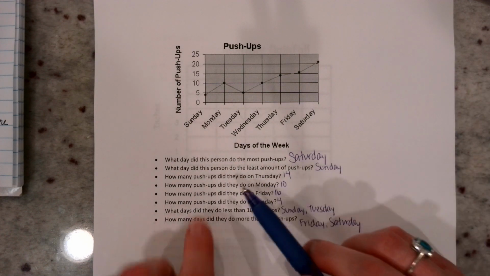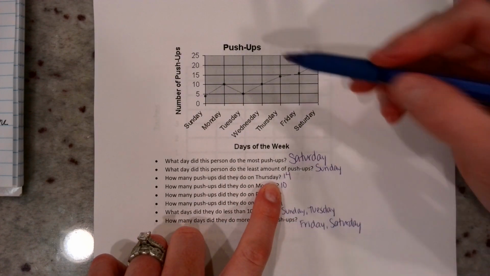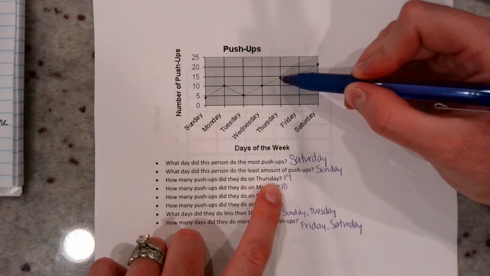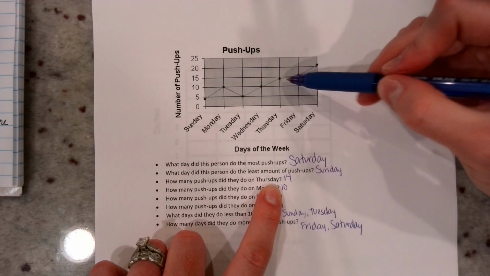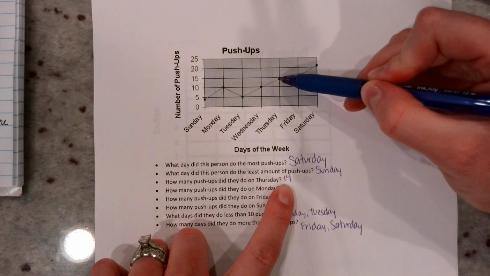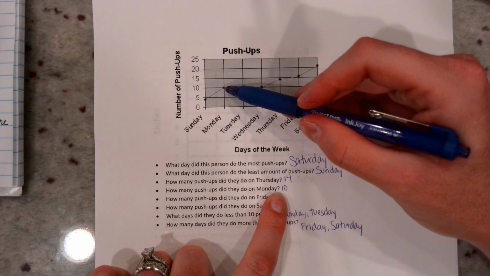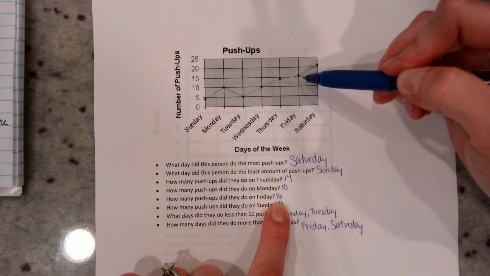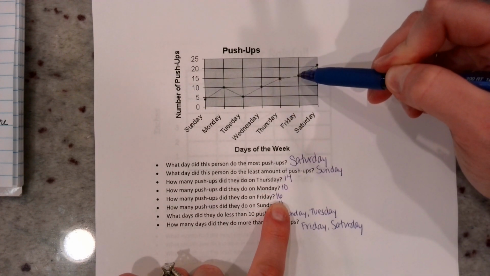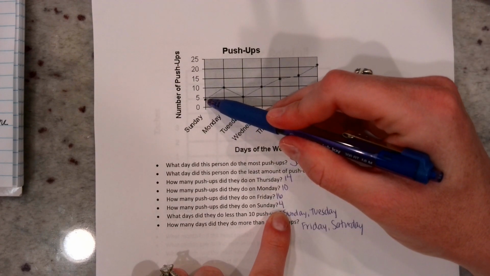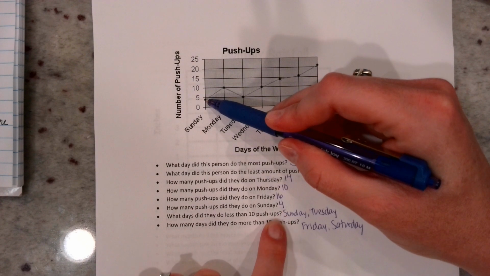I want to look at how many push-ups they did on Thursday. So looking really carefully at that, you see it's just a little bit below 15. So since the scale counts by fives, I figured that has to be 14. It's just right below it. Same thing with Monday, it's right on the dot for 10. And then Friday, it's just right above 15. So I said that was 16. And then Sunday, same thing, it's just right below 5. So I said that had to be 4.